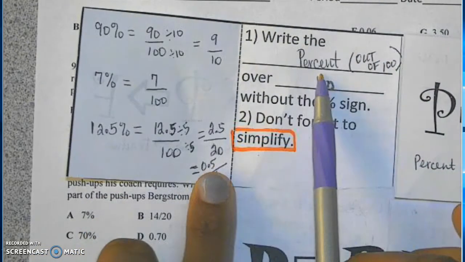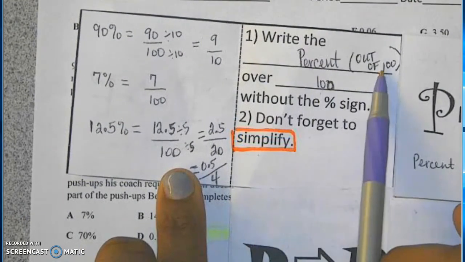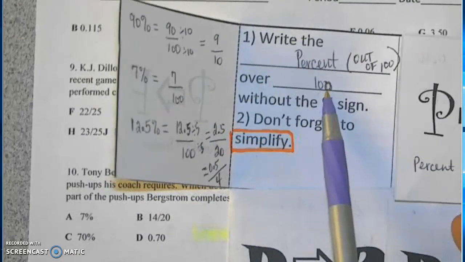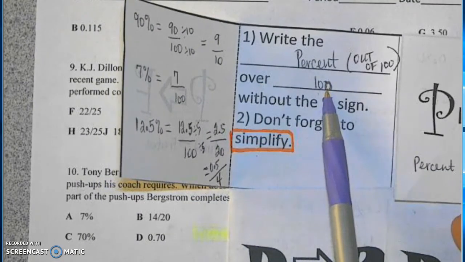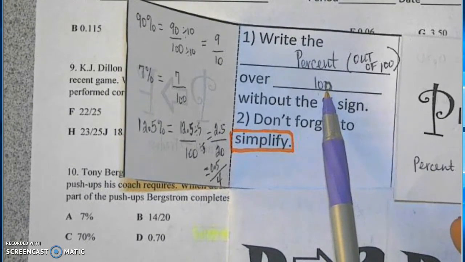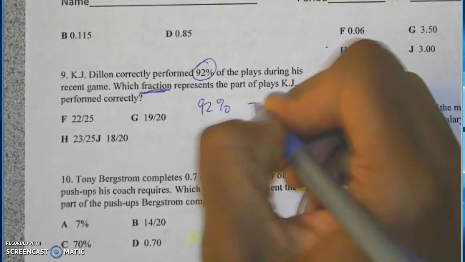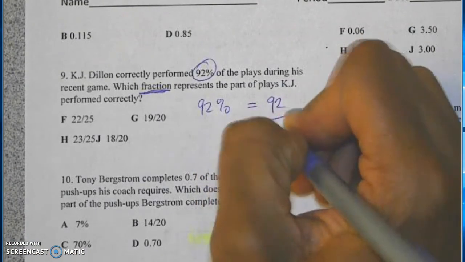Write the percent, which means out of 100, over 100. You're always going to write the percent over 100 because percent means out of 100 or per 100, without the percent sign. And don't forget to simplify. So let's put 92 over 100.